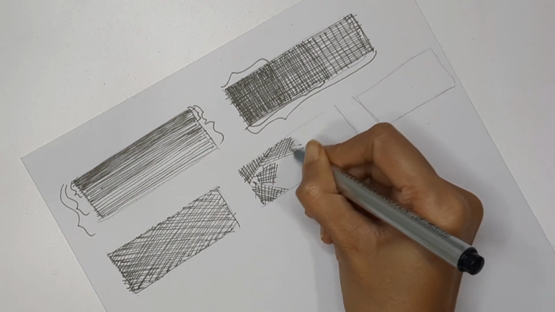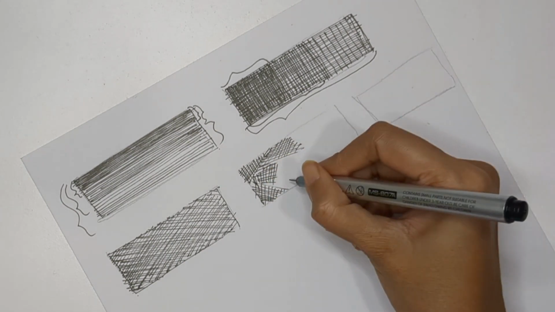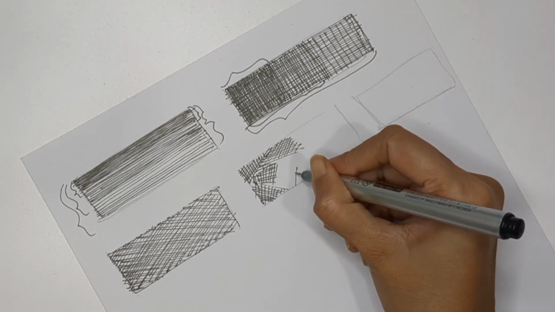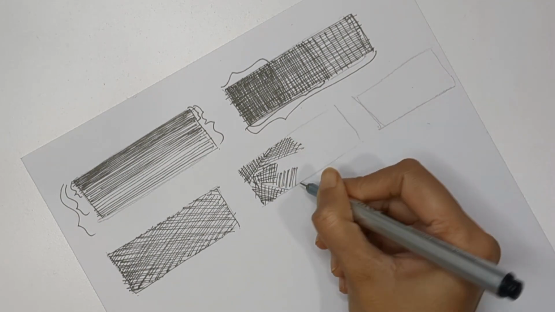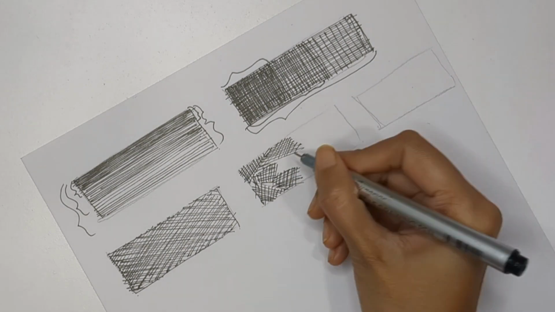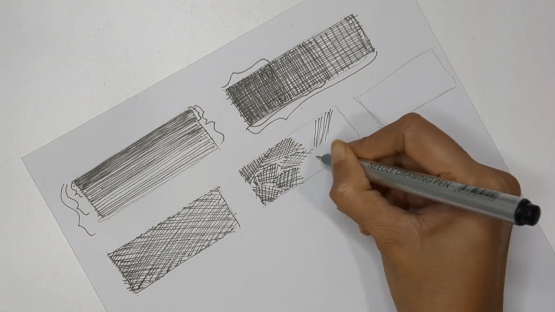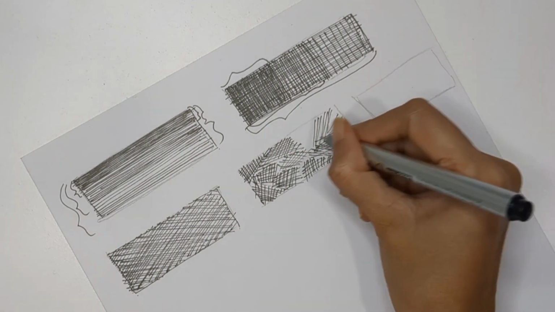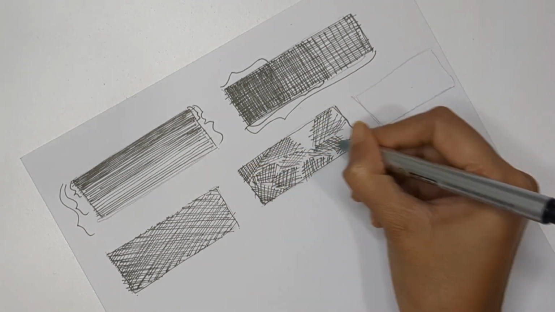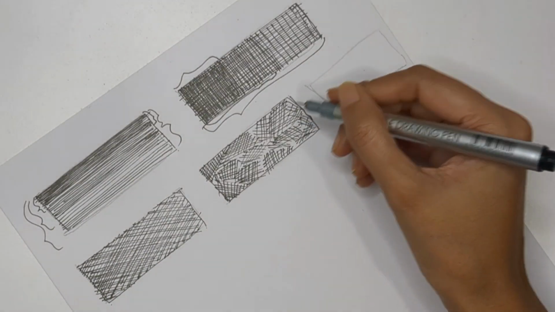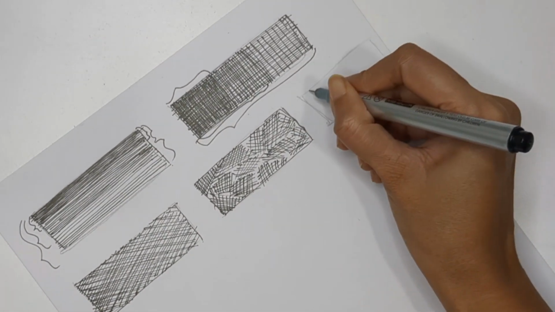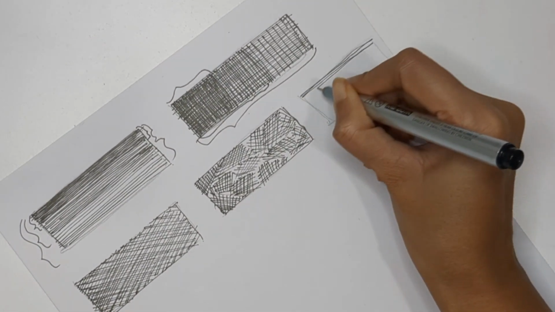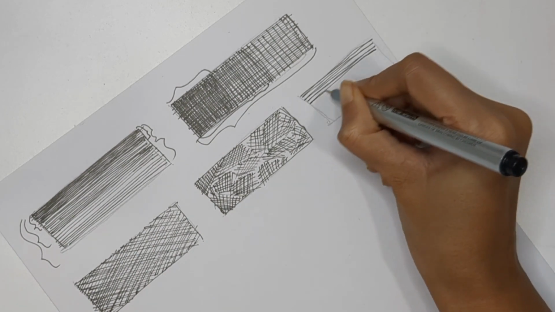So basically you can do something like this also. These kinds of techniques are very helpful when you are trying to sketch some building or landscape or something like that. You can also cross hatch like this, like I'm doing a zigzag pattern.